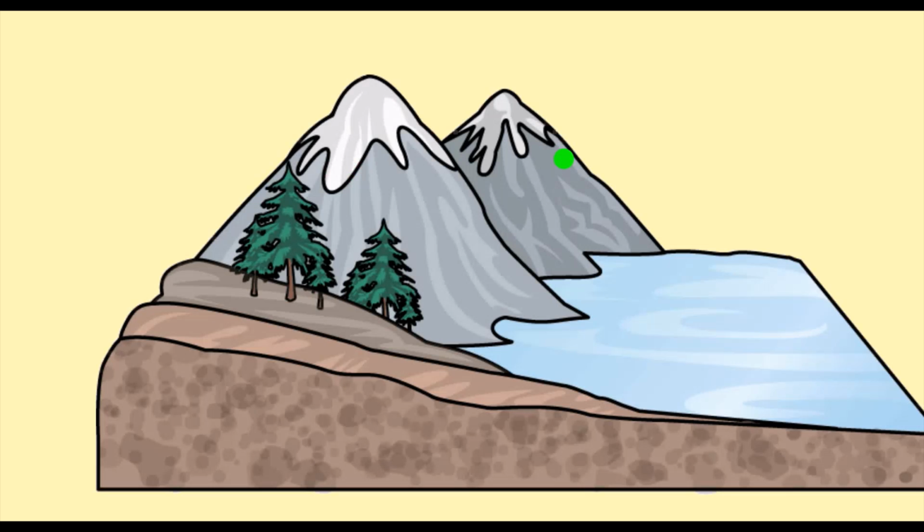Let us take another example. Suppose you want to represent a place just 750 meters above sea level. We can represent it as 3/4 kilometer. Now suppose this is the place which is 3/4 kilometer above sea level.